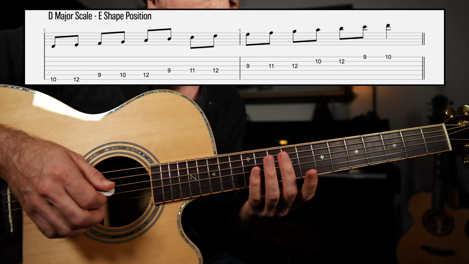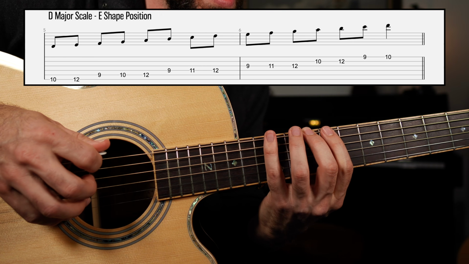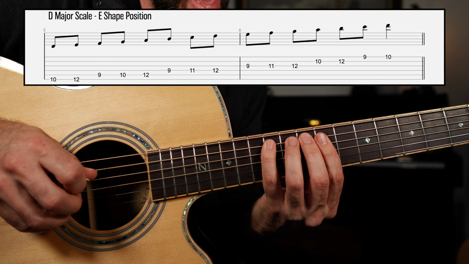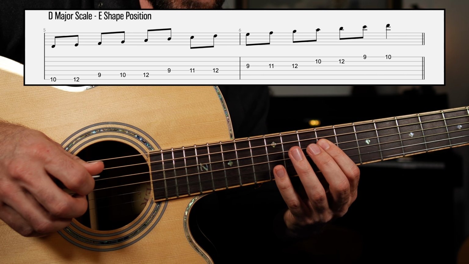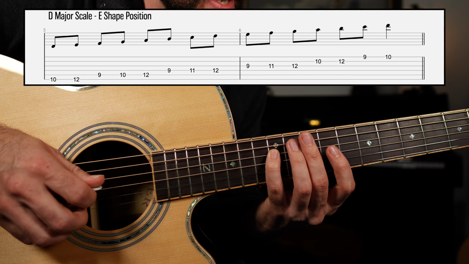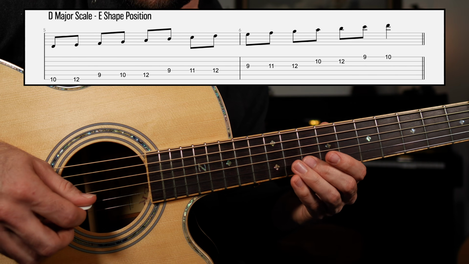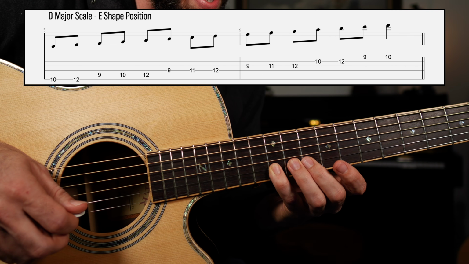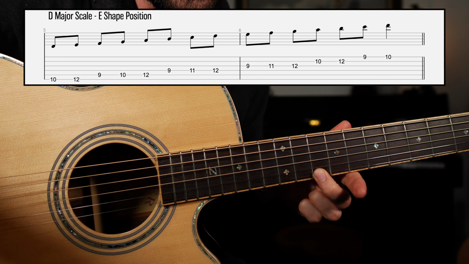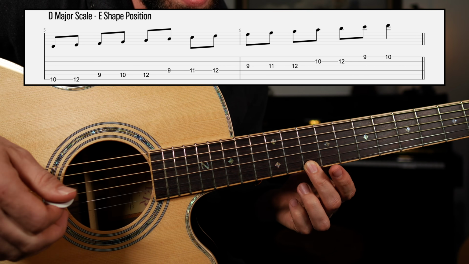Play through that. Make sure you say the names of the notes as you play. D, E, F sharp, G, A, B, C sharp, D. Repeat. D, E, F sharp, G, A, B, C sharp, D. Preferably, you're going to sing as you play. Of course, that's going to get pretty tricky as you get up into that second octave.